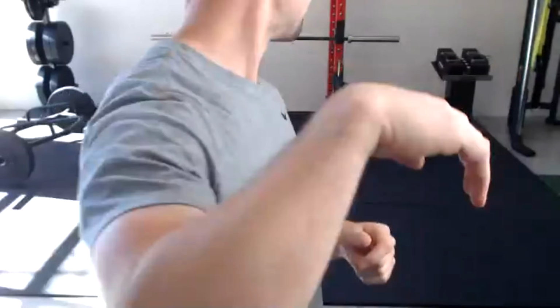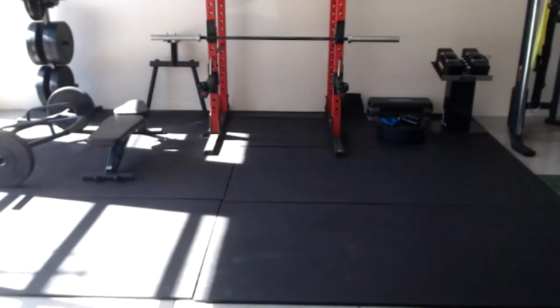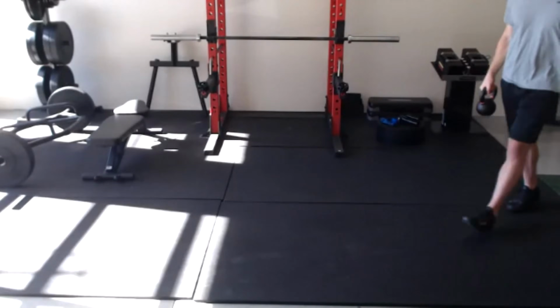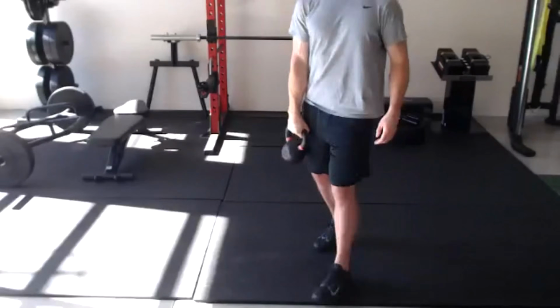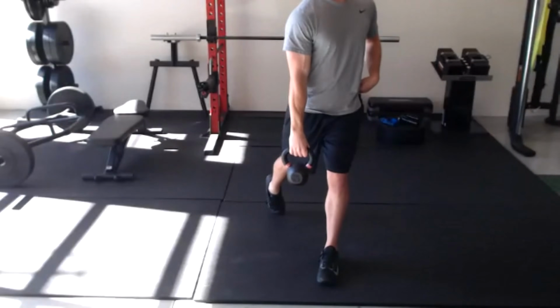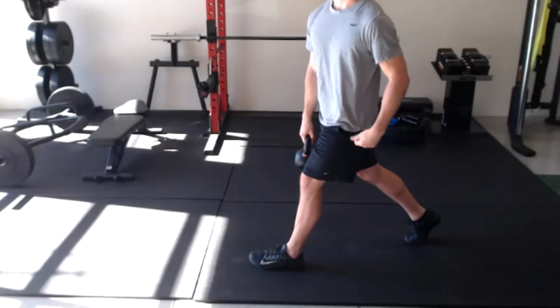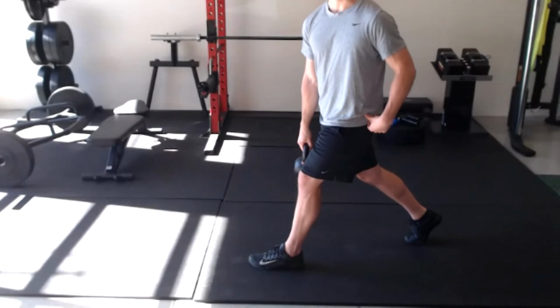Let me visualize that for you guys so that you can kind of see what I'm talking about here. So if I've got this contralateral load right here, then I'm better able to bring this hip back. And then you'll see that I'm starting in this negative tibial angle.